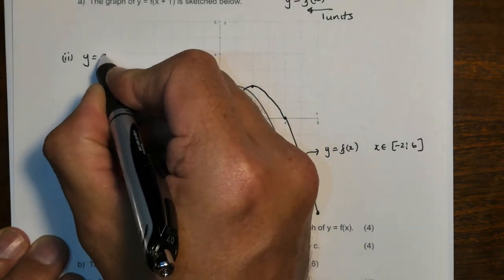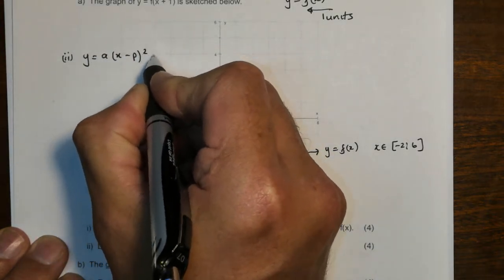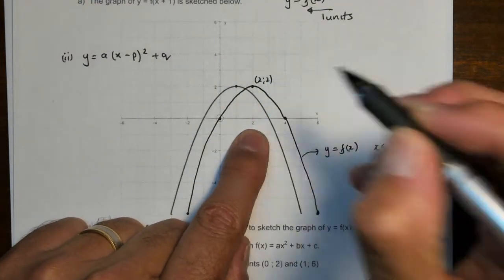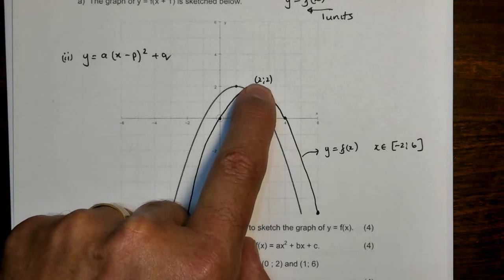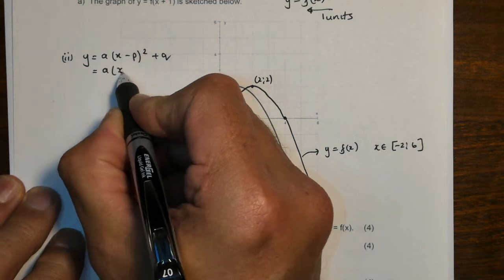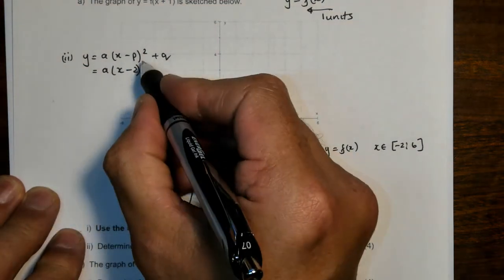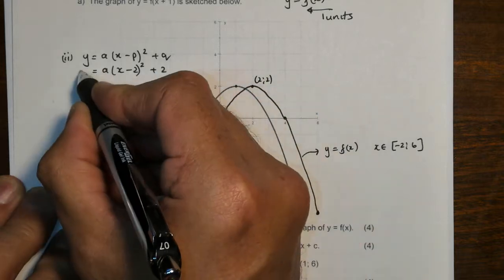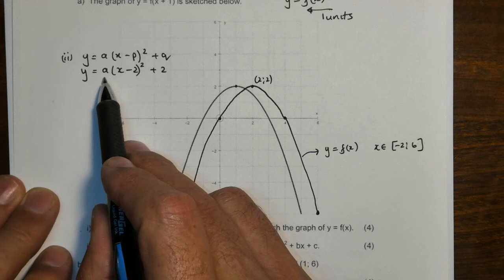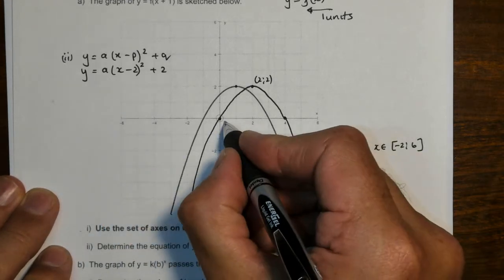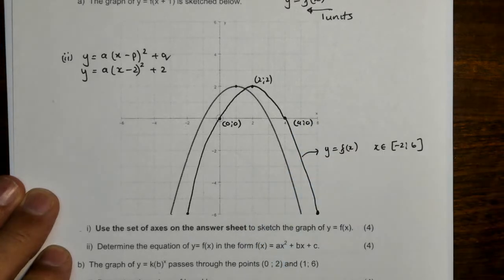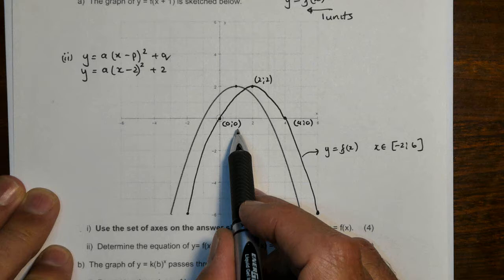I'm going to be lazy. I'm going to say this is a(x minus p) squared plus q. The turning point clearly is at 2 and 2. Now remember, the x values change sign when you go in there. So this will be a(x minus 2) all squared plus 2. Now I need one more point to solve for a. I'm going to use the x-intercept here. The x-intercept is 0, 0. There the x-intercept is 4, 0. Okay, so I'm going to make x 0 and y 0.